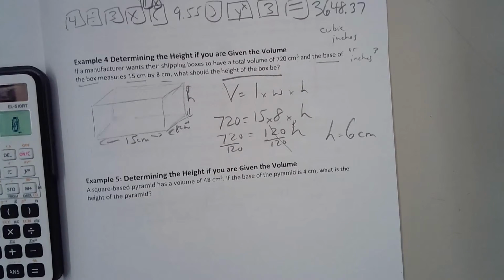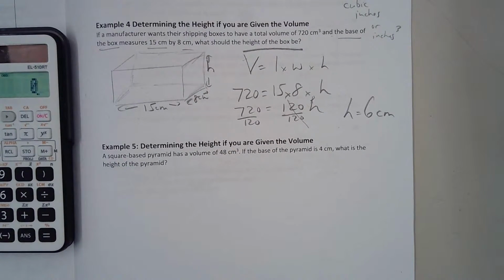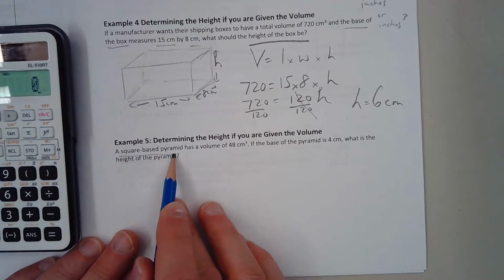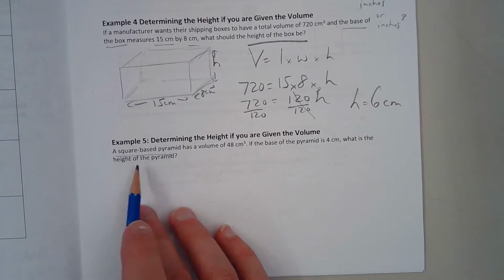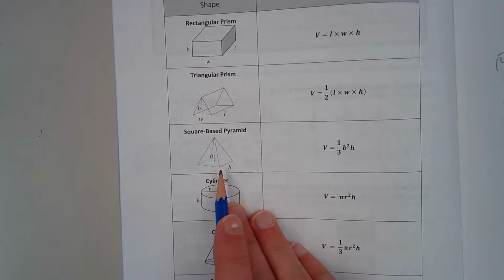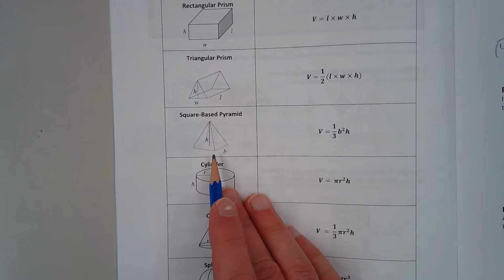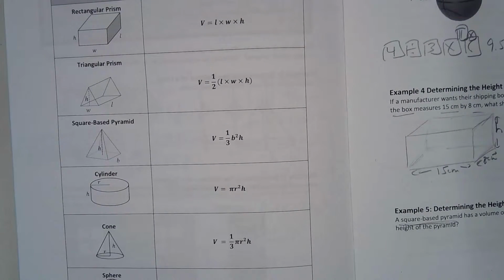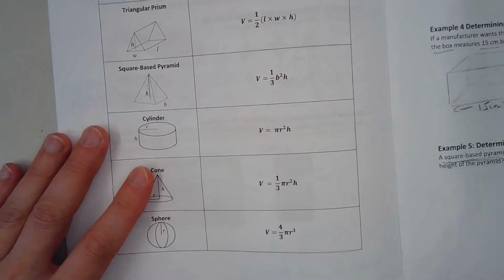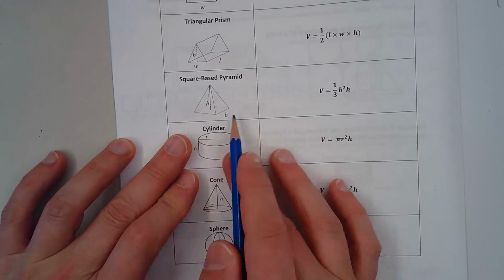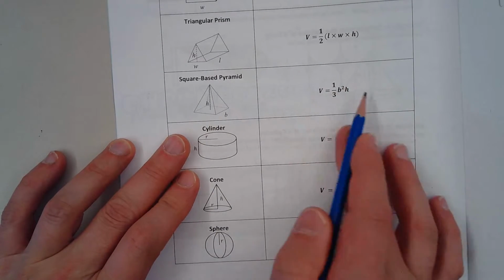Okay, example 5. Determining the height if you're given the volume again. This time it's a square-based pyramid. So as soon as I see what it is, I'm going to go look at my formulas. That's what a square-based pyramid looks like. It's a square at the bottom, and then it becomes a pyramid. It goes up to 1 point. So I'm going to need to draw this, and I'm going to need to write that down.